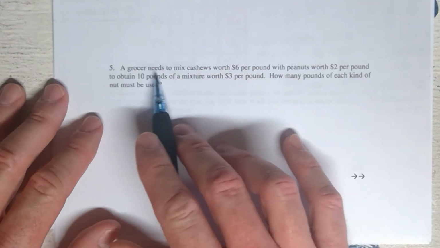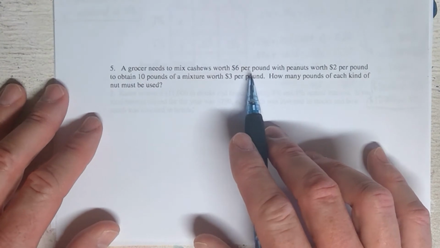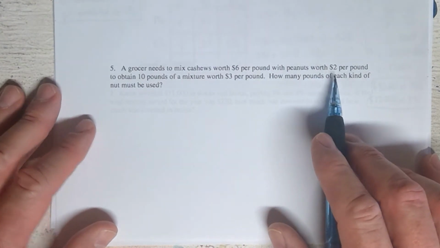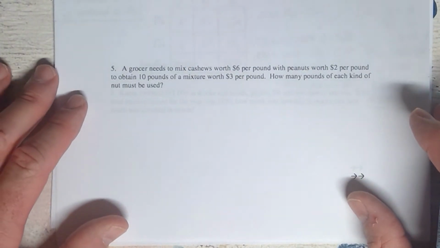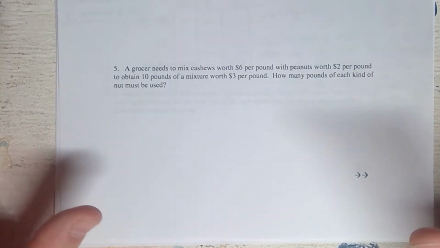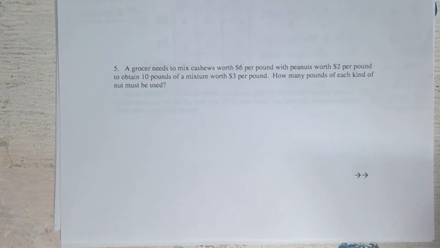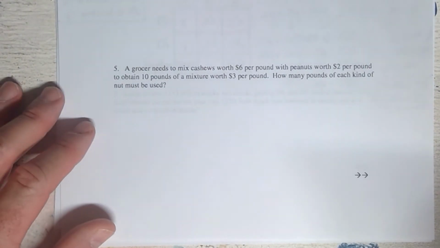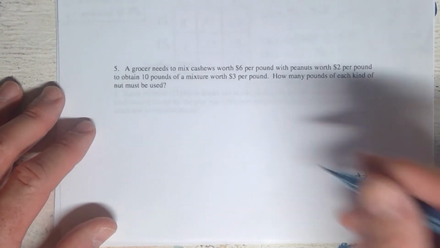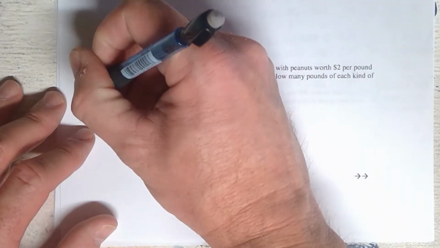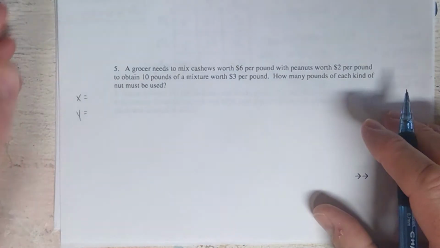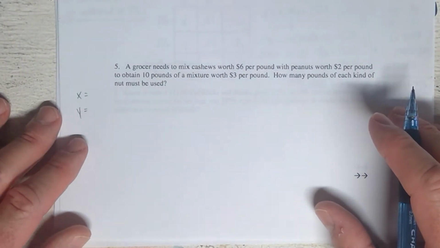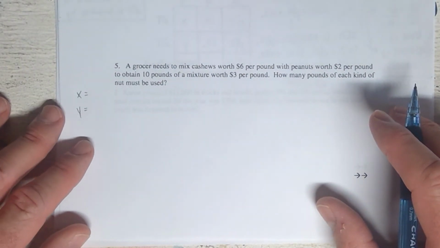Okay. A grocer needs to mix cashews worth $6 a pound with peanuts worth $2 a pound to obtain 10 pounds of a mixture worth $3 a pound. How many pounds of each kind of nut, in other words, how many pounds of the cashews and how many pounds of the peanuts must be used? Again, they're asking for two different things here because they're asking for the amount of the cashews and the amount of the peanuts. But be specific here, okay?